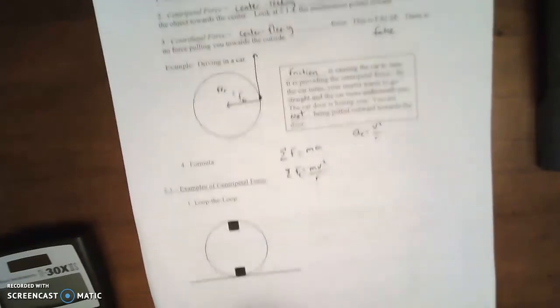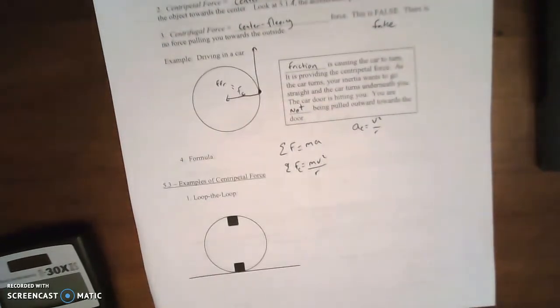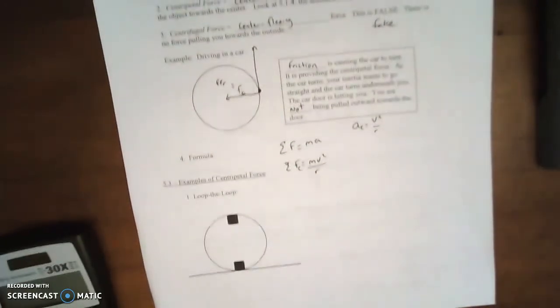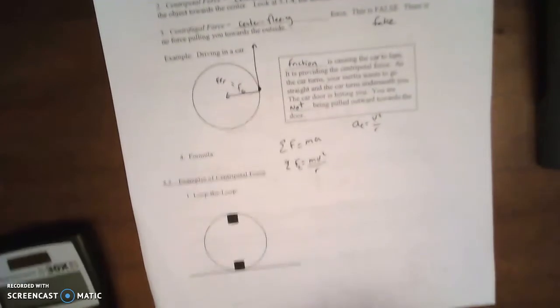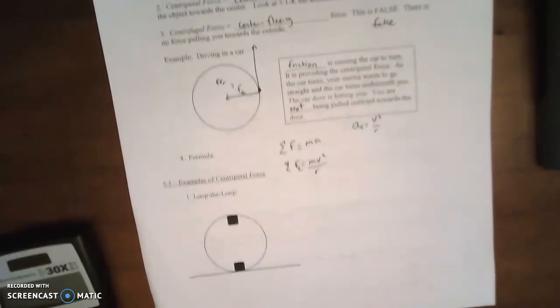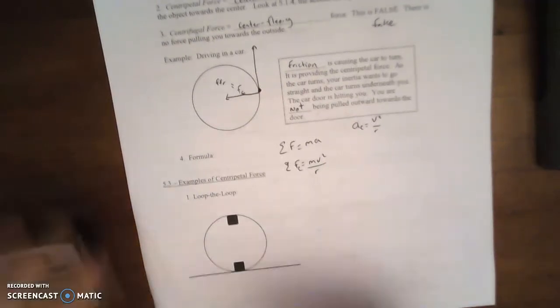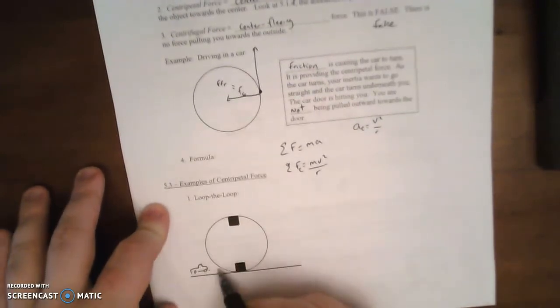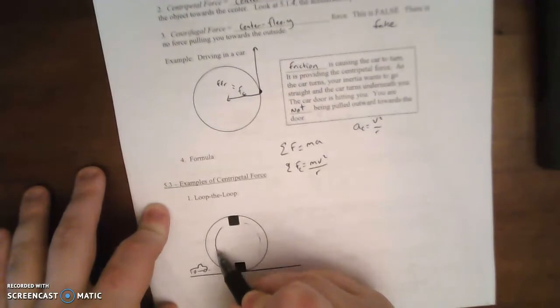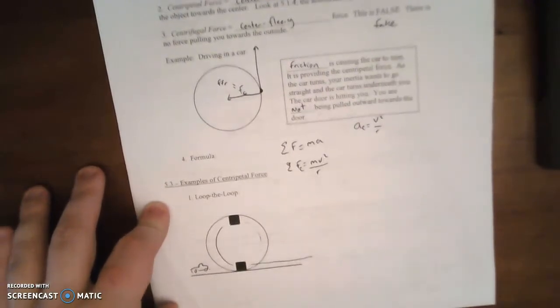So as we continue downwards here, we're being asked to look at the common scenarios that can happen and try to pre-solve them with equations, which might help you later on too. So in this situation, we have a little loop. You can imagine a little car traveling on this thing like a Matchbox car or something. And it's going to go up this side, and then out the other side.